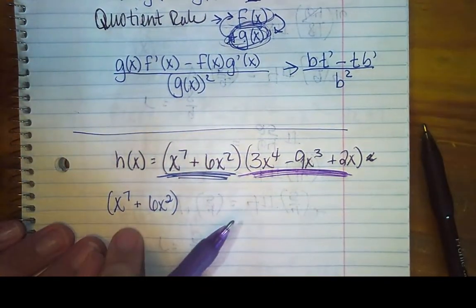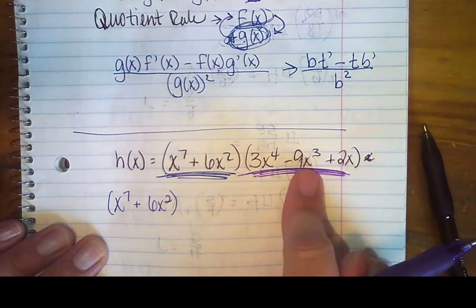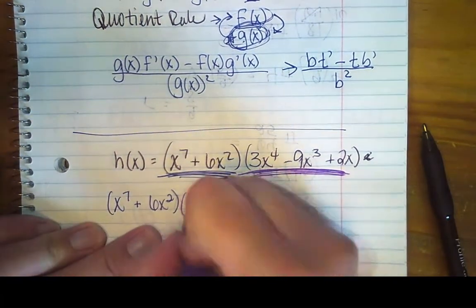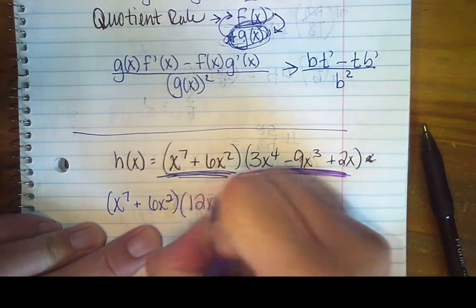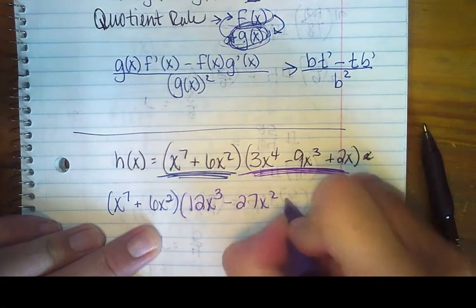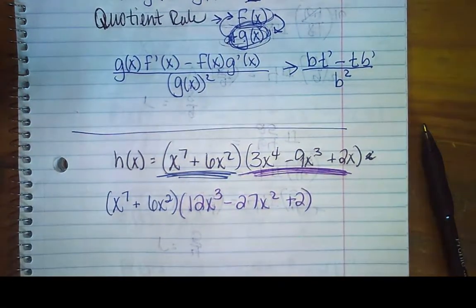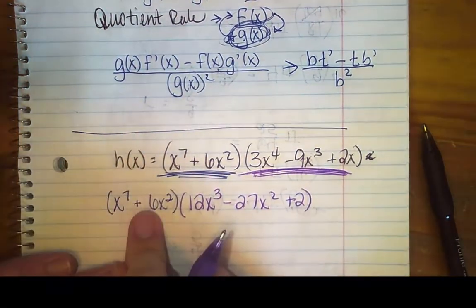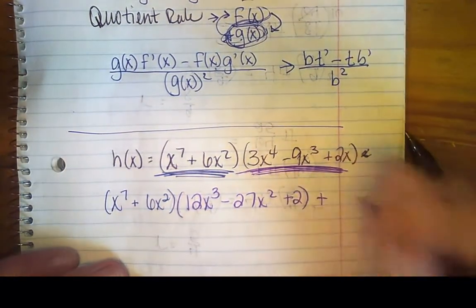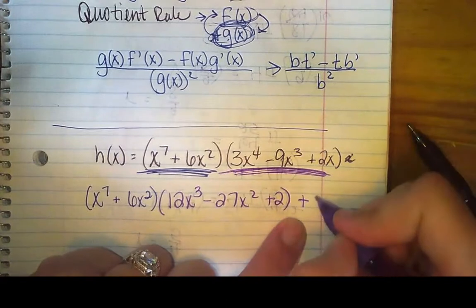Okay, so the first times the derivative of the second. So the derivative of the purple stuff is going to be 12x cubed minus 27x squared plus 2. Okay, so I got first times the derivative of the second plus the second, which I'm going to run out of room.